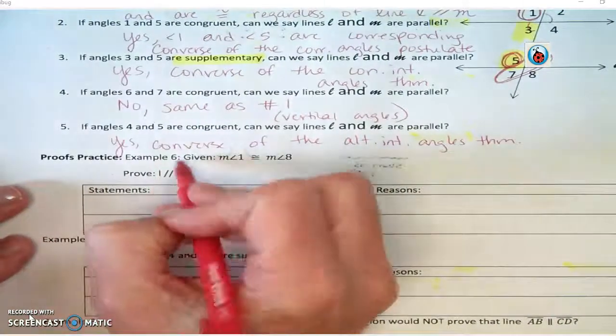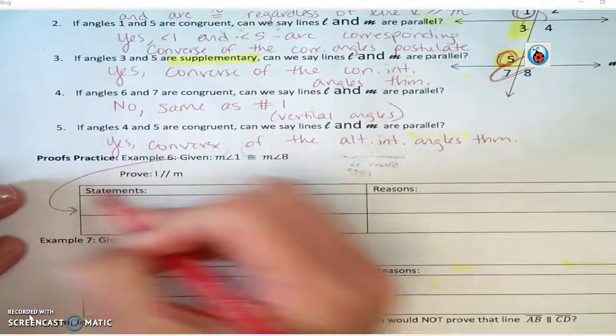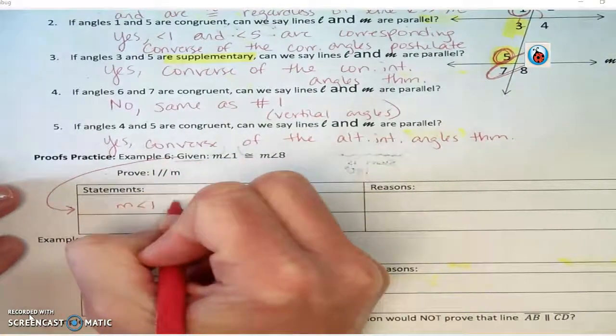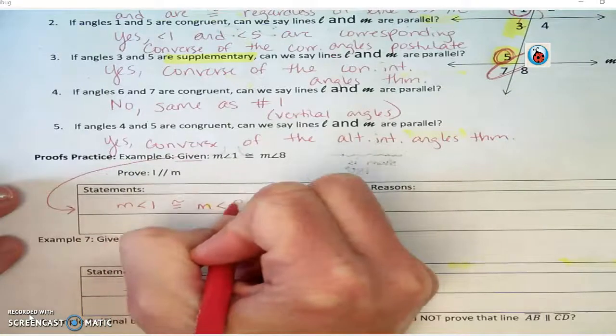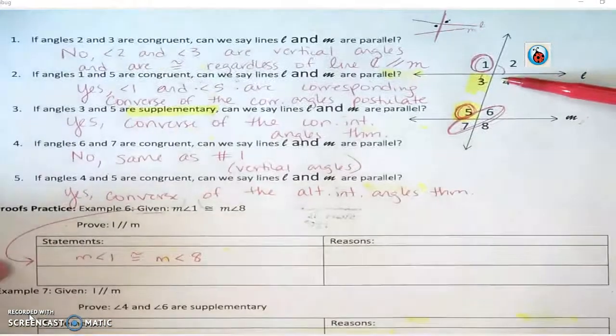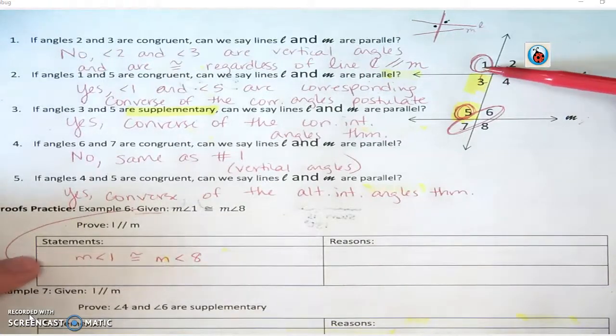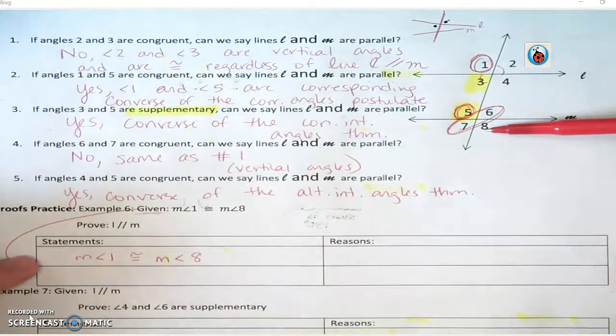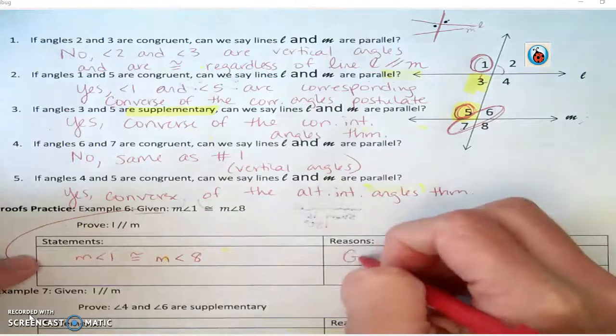Your first statement is always what is given. So the information they're giving you is that angle 1 is congruent to angle 8, and you're using this diagram up here. So they're telling you that 1 is congruent to 8. Your first reason is always given.